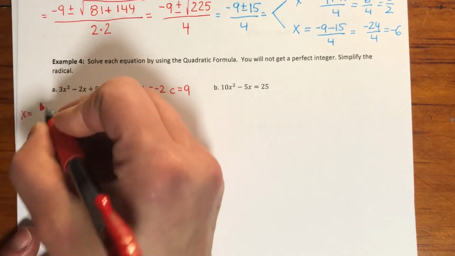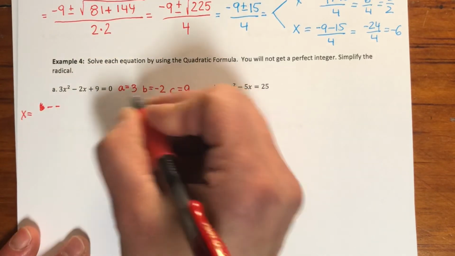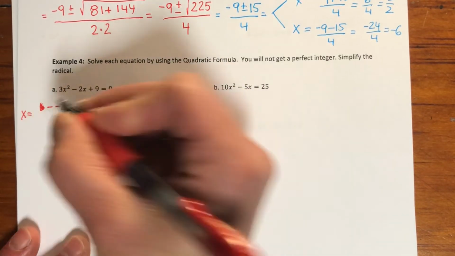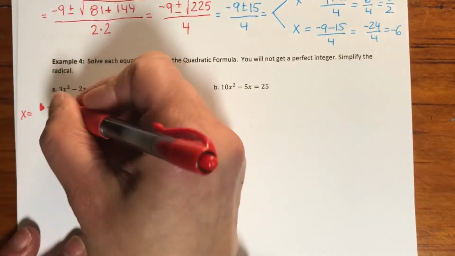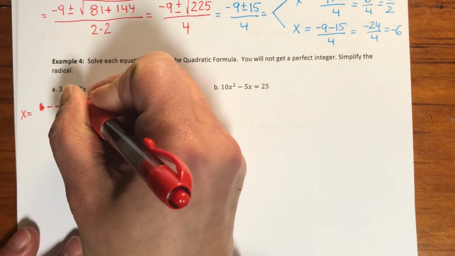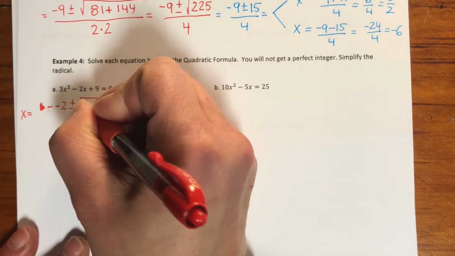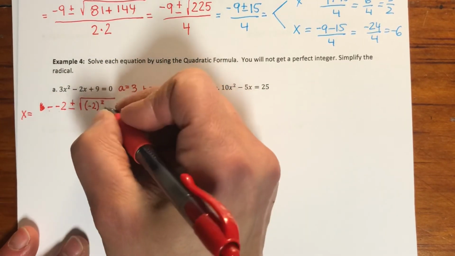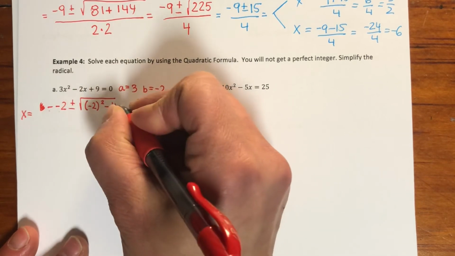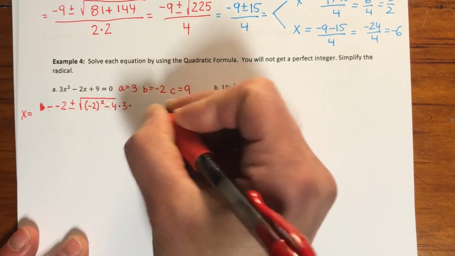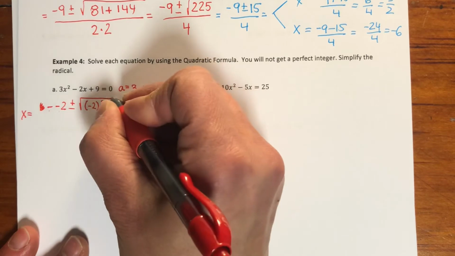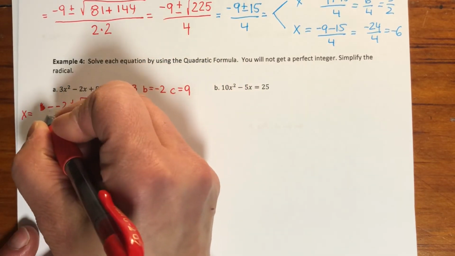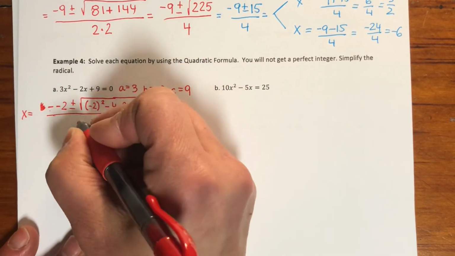That's not what I meant to write. Negative 2. So negative b is in the formula, and then we have negative 2, plus minus b squared. I am going to put this in parentheses so I know to square the negative sign. Minus 4 is in the formula, a and c, divided by 2a, which is 2 times 3.